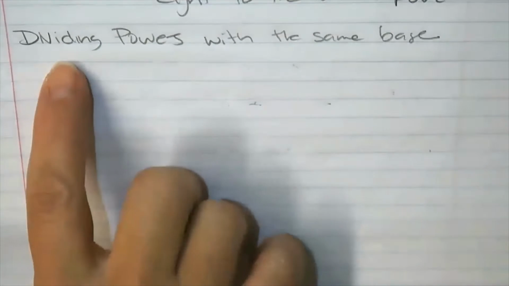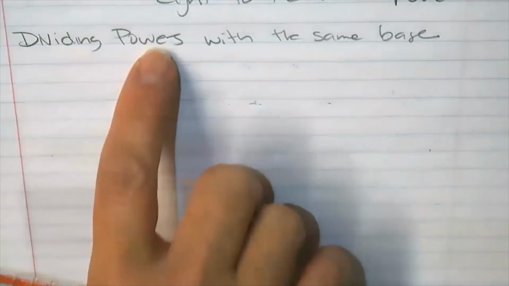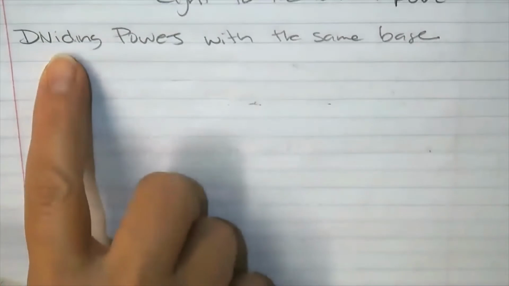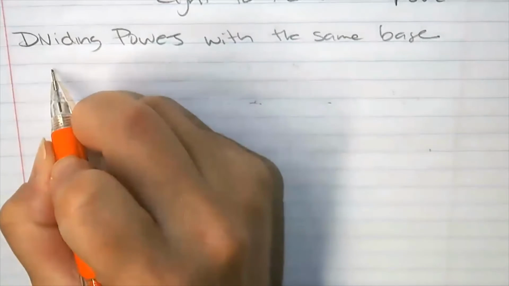Now, yesterday, we multiplied exponents and we learned that we either added the exponents or multiplied them, right? So today, we're talking about dividing exponents. Division is the inverse of multiplication. So with multiplication, we added or multiplied. With division, we're going to be subtracting.